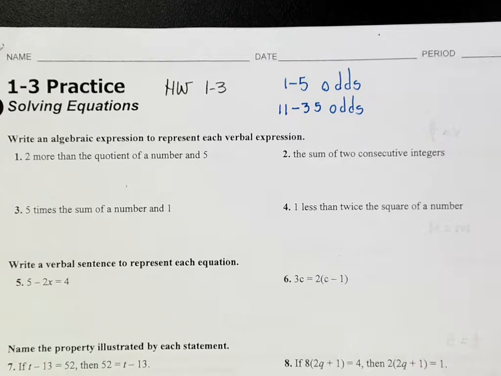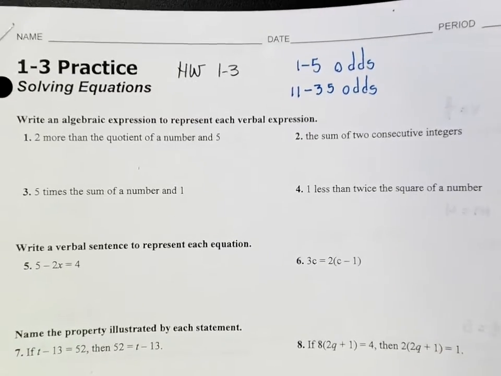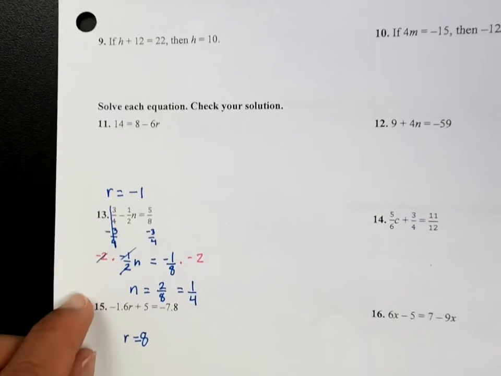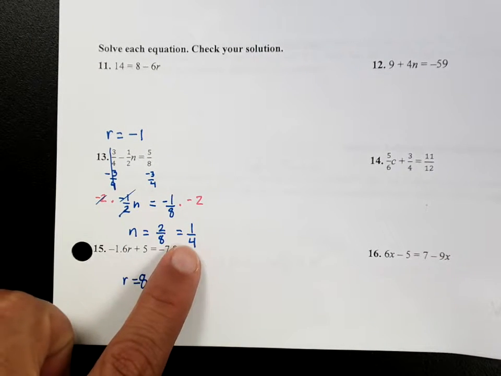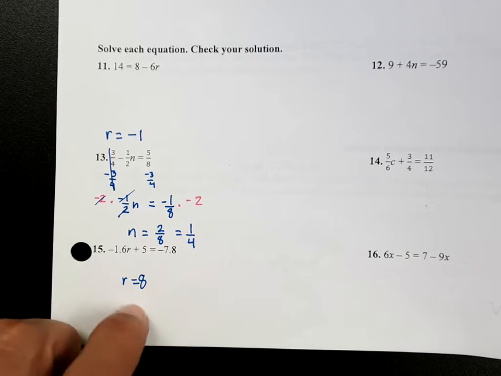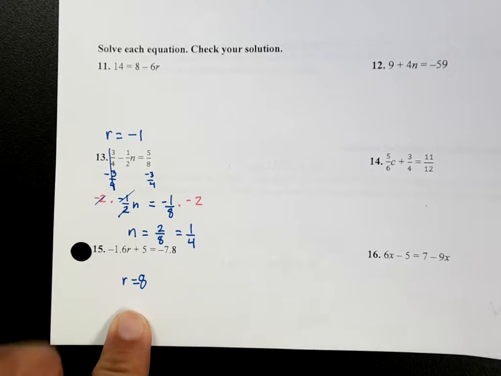I do have the solutions for it somewhere, but I can't seem to find them right now. Okay, yeah, I'm not going to give the solutions for 1, 3, and 5, but the other ones are fine. So here are the solutions, though. There is 1/4, and you can actually see me work that out. That's 1/4. R is equal to 8 for 15.